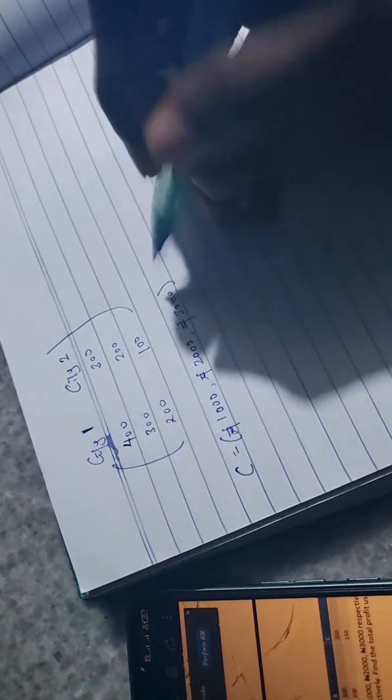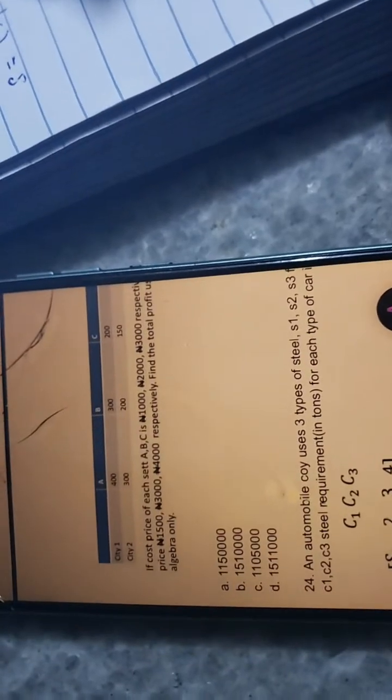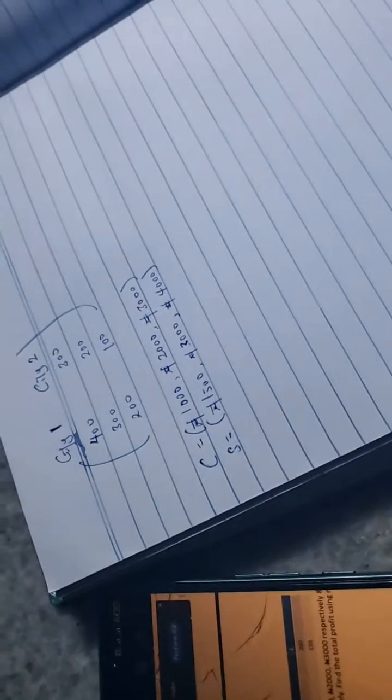And we're also given the selling price, that's our X, as 1,500, 3,000, and 4,000. So we're told to find the total profits using matrix algebra only.